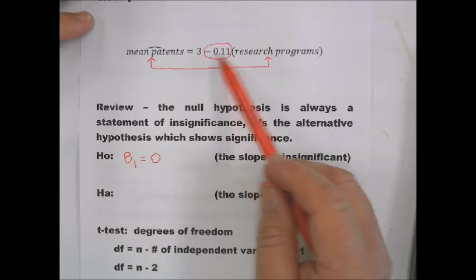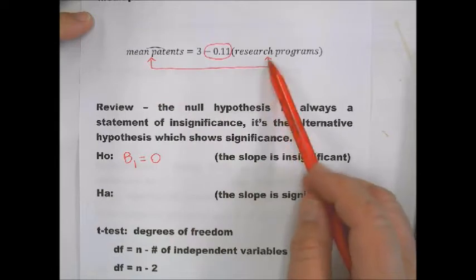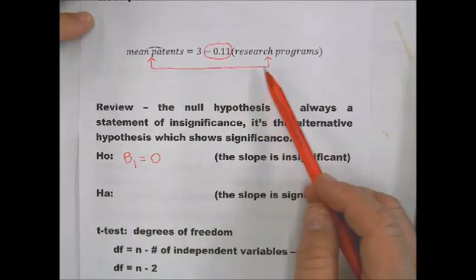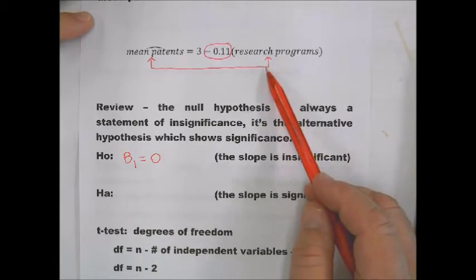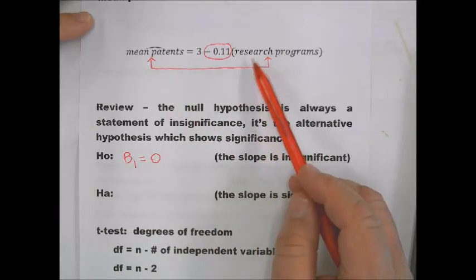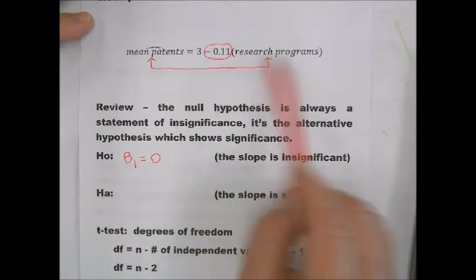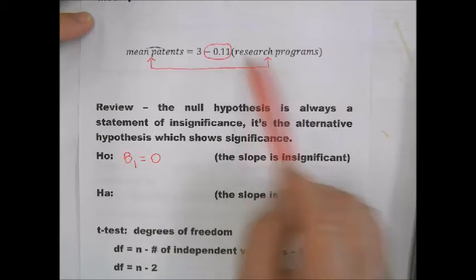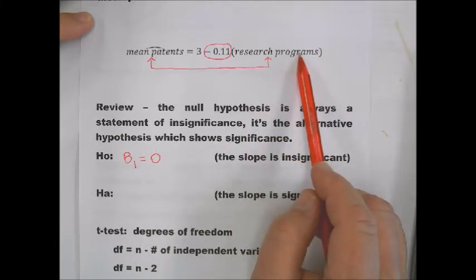And if it's 0, then the relationship between these two variables basically doesn't exist, or at the very least, it's insignificant. It's an insignificant relationship. And if it's an insignificant relationship, then this variable might as well not be studied in the data. It's an insignificant variable.